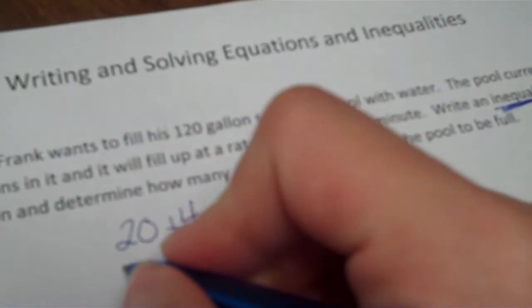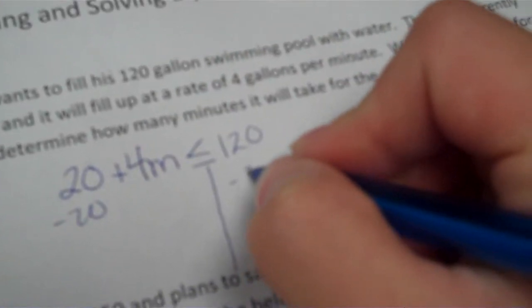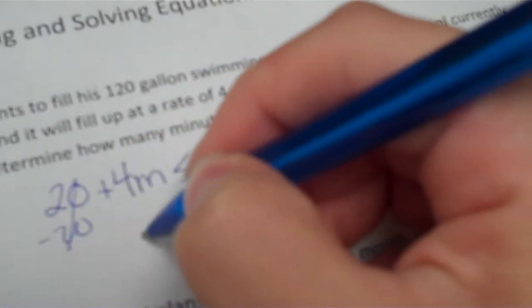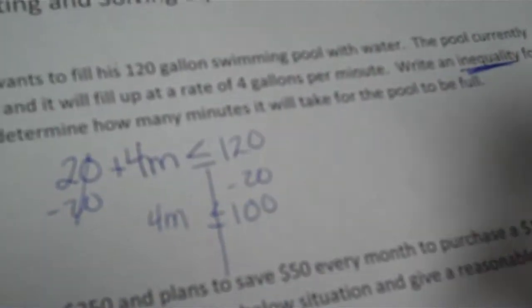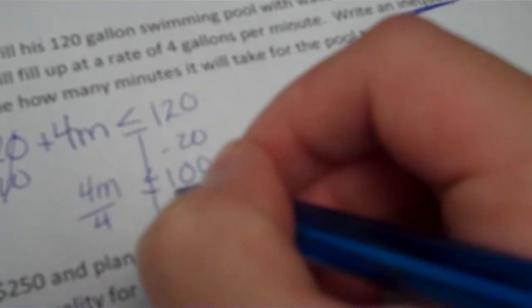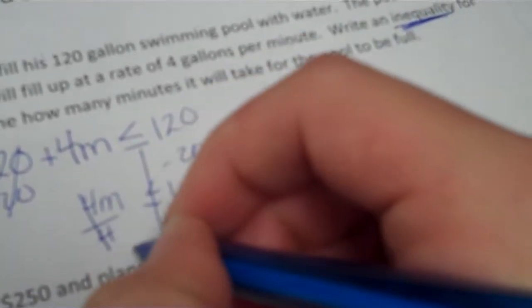Your m, 4 is your best friend, and get rid of 20. The opposite of positive 20 is negative 20. We've done this before. 4m. 120 minus 20 is just 100. Okay? And then we divide by 4. Are we going to flip our sign? And your answer is no. Okay, so 100 divided by 4, if you didn't know, is 25. So m has to be less than or equal to 25. Okay? And that's your answer.